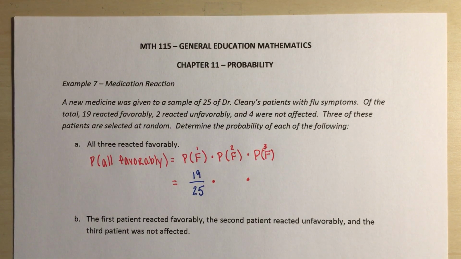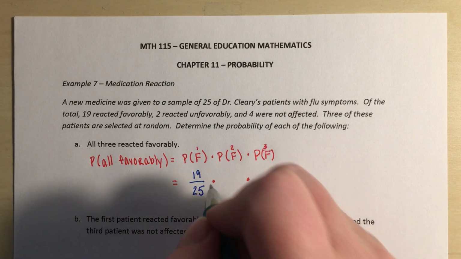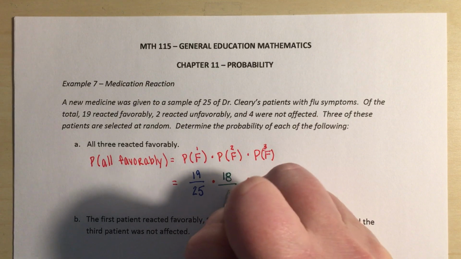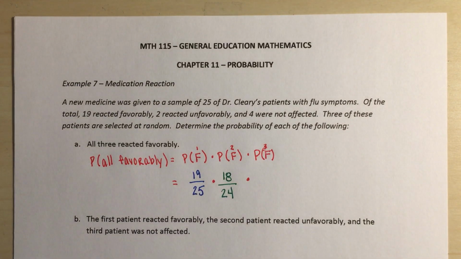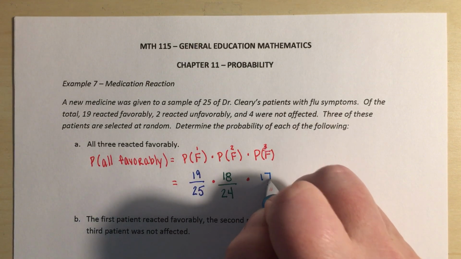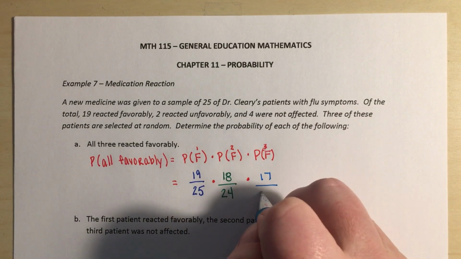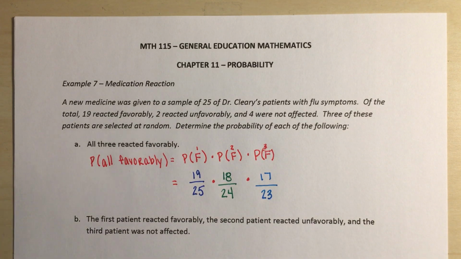Our second person being favorable. Well, we've already taken one person out of our sample, right? We already selected one of these 19 out of 25. So that means we are going to have 18 people left out of 24. So our next one is going to be 18 out of 24. And if we select one more person, well, now we've taken 2 out of our original pool. So now we have 17 out of 23.